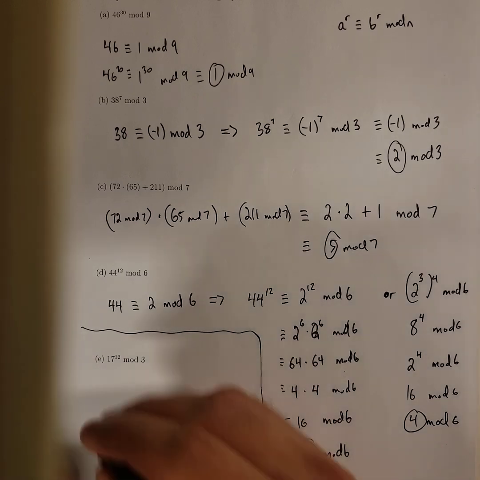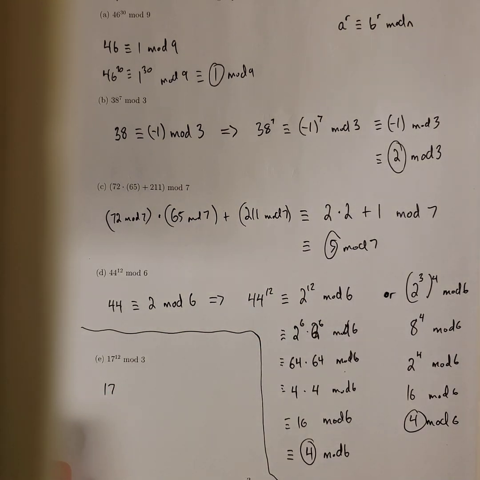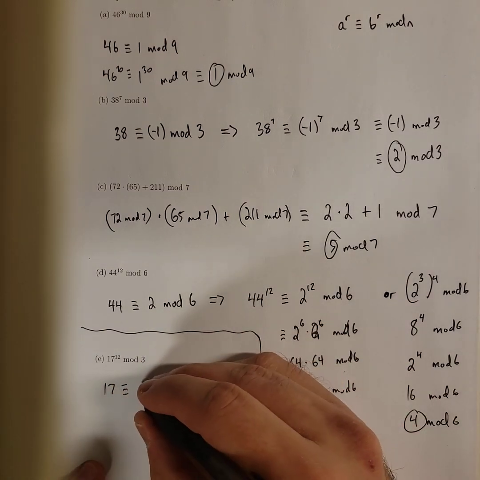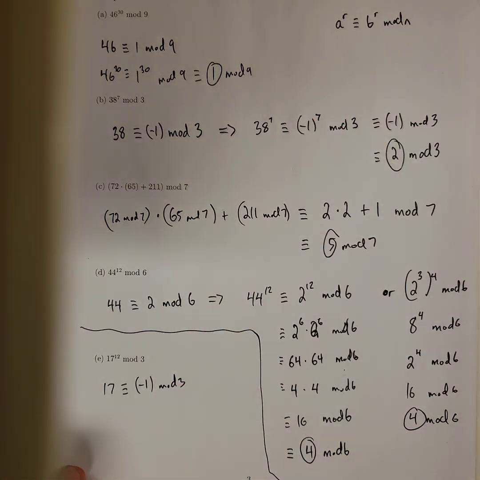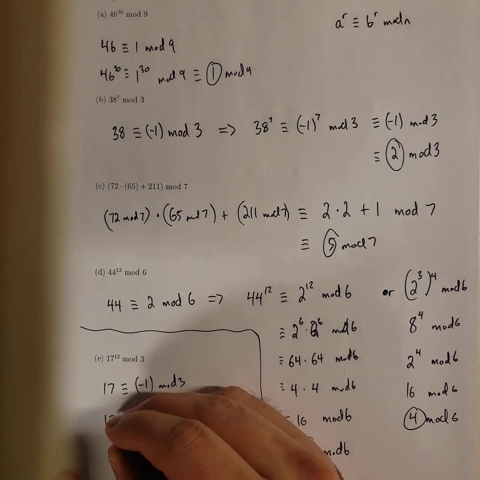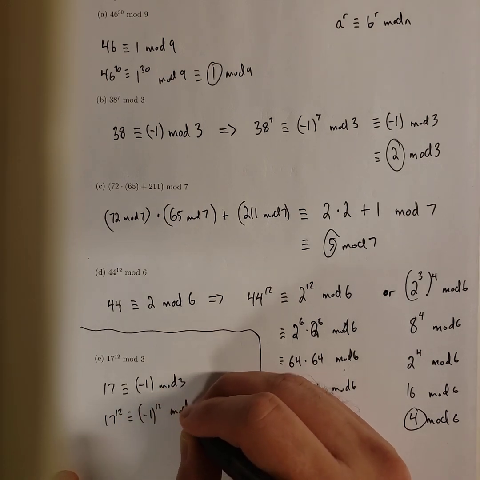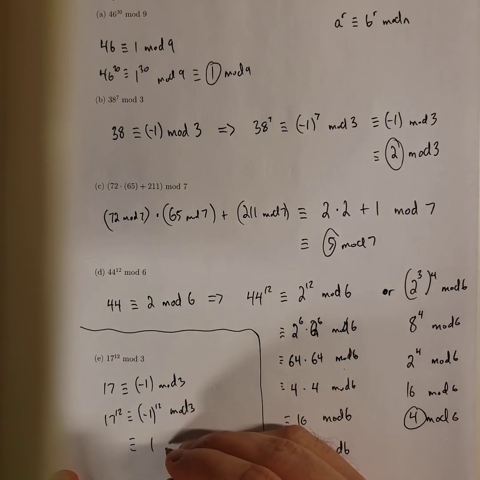Okay, and this last one ends up being not too bad. Again, because different from what the Zybooks does as the solution here, 17 is -1 mod 3, so similar to what we just saw with part B. So 17 to the 12th is -1 to the 12th mod 3. But that's an even power, so that's going to be 1.